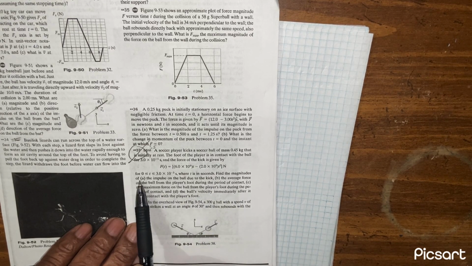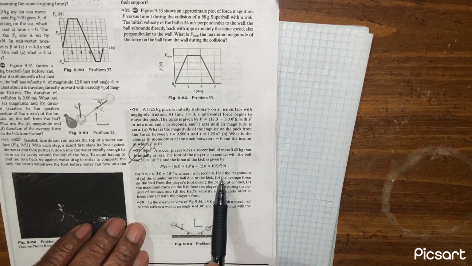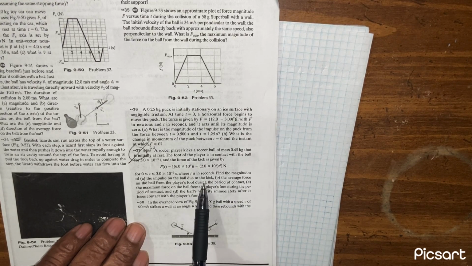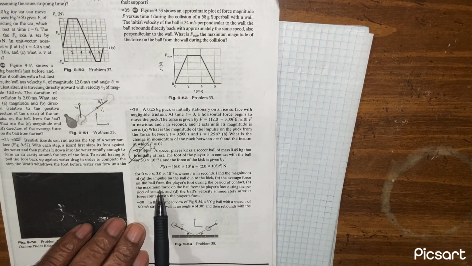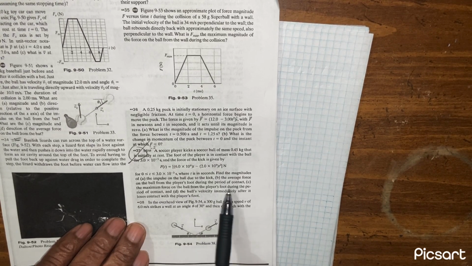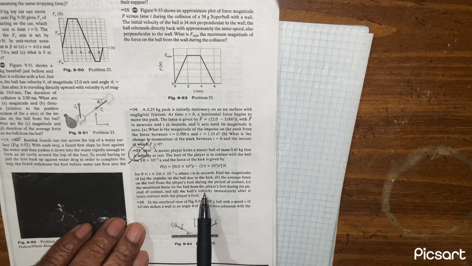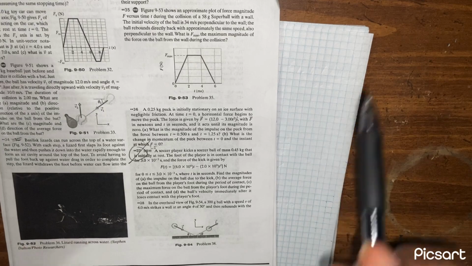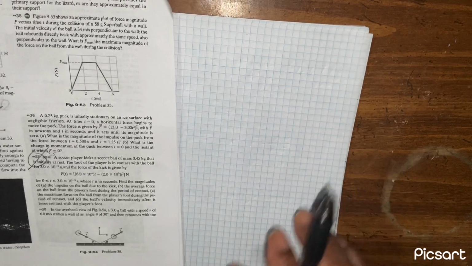Find the magnitude of A, the impulse on the ball due to the kick; B, the average force on the ball from the player's foot during the period of contact; C, the magnitude of the maximum force on the ball from the player's foot during the period of contact; D, the ball's velocity immediately after it loses contact with the player's foot. So we have a lot in this problem.